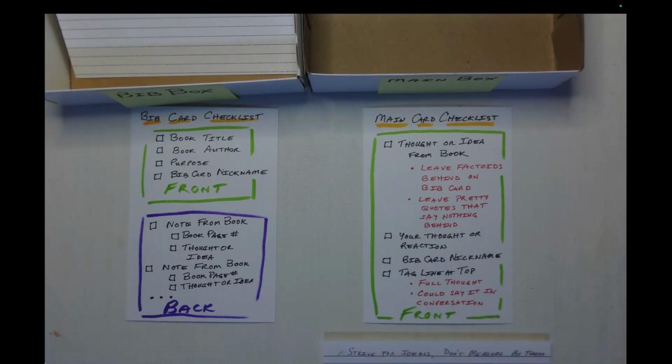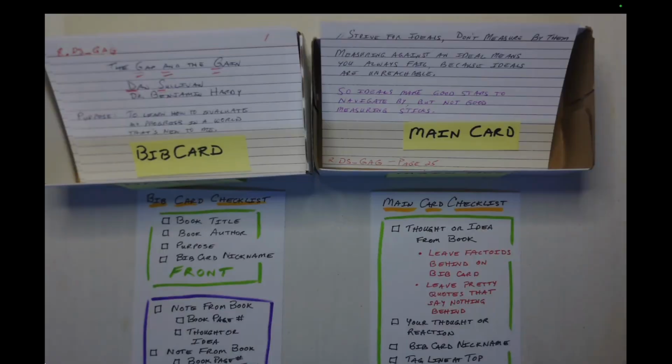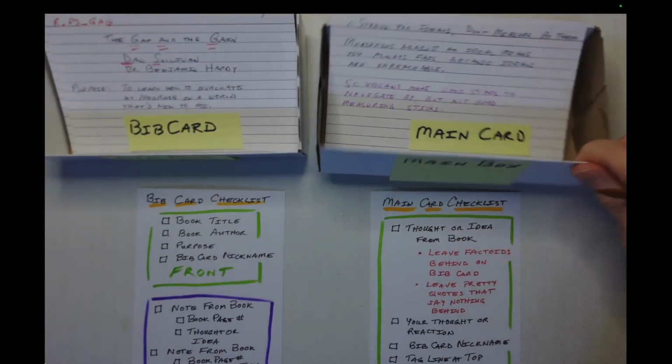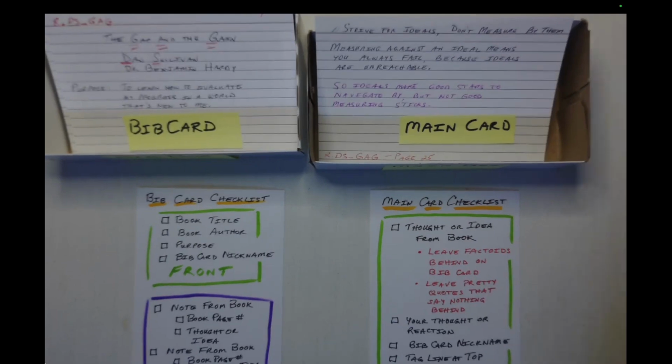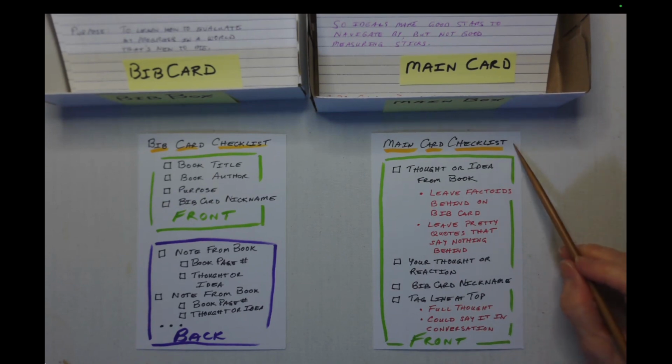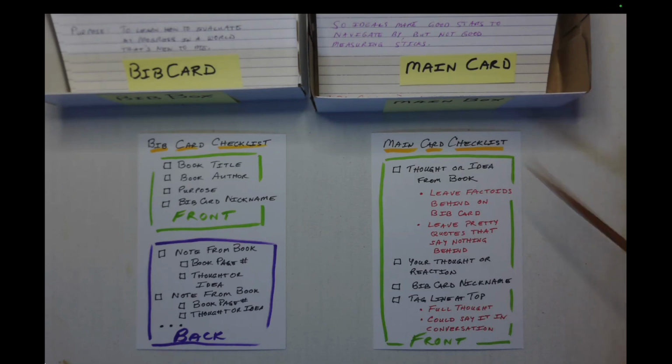So I want you to take a moment and celebrate how far you've come. You've started your bib box. You've started your main box. And you know how to make each type of card. So we're going to practice by making another main card for our main box from the same book that you started with.